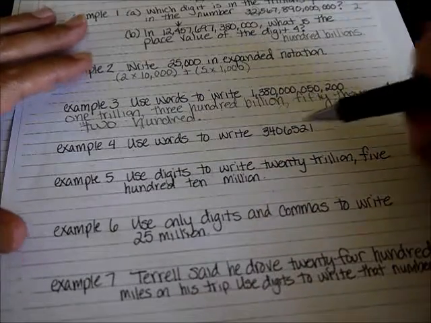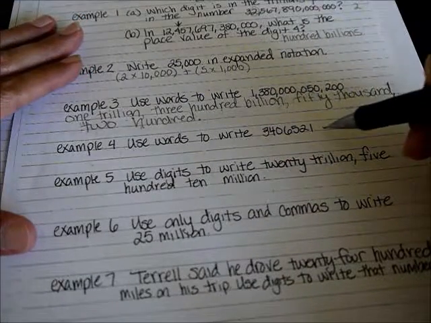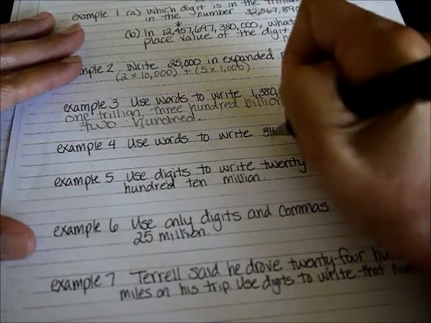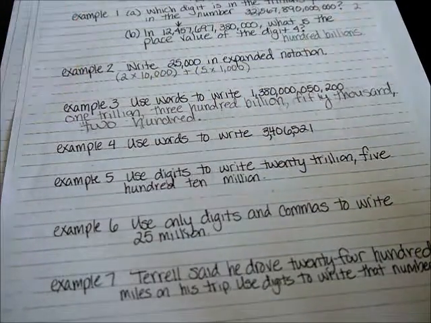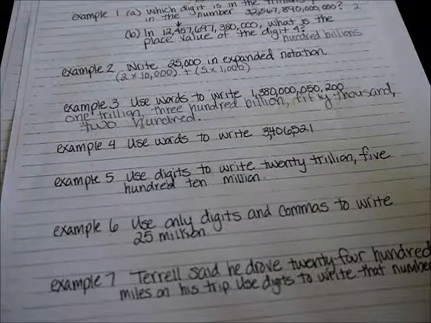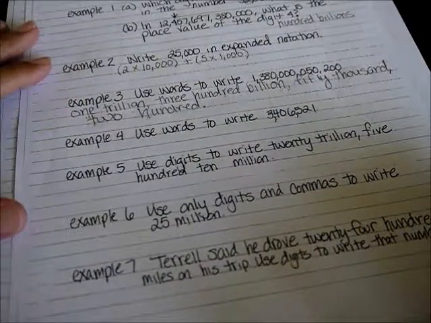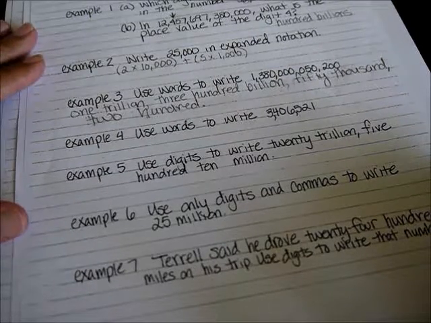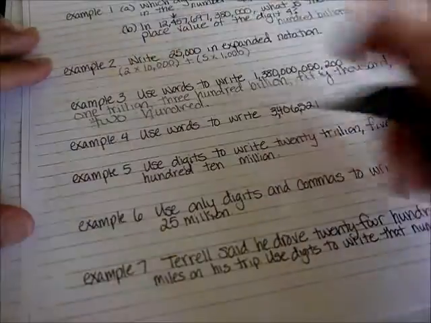All right, use words to write this. Now it's a little harder when you don't see the comma, so I always start from the right and count over so I can see clearly the place values. So it looks to me like we have 3,406,521. All right, so we're going to go ahead and write that.